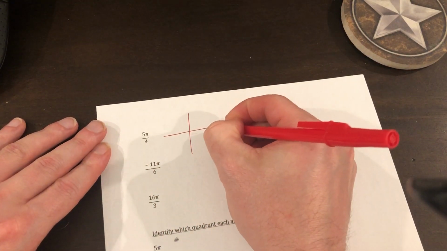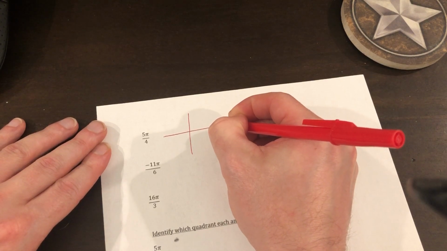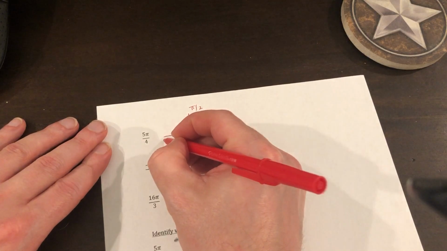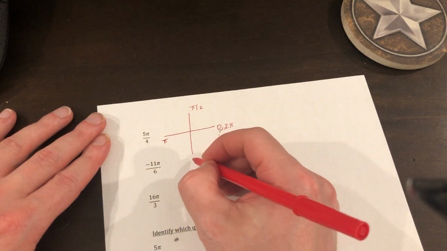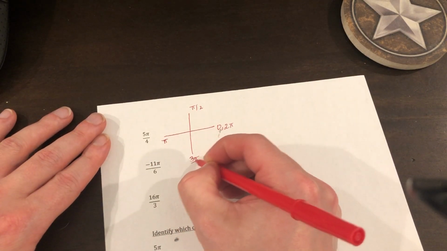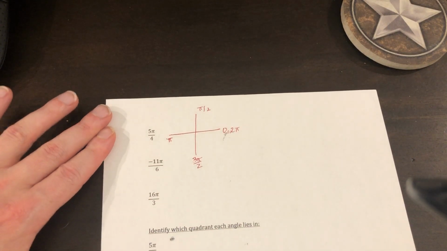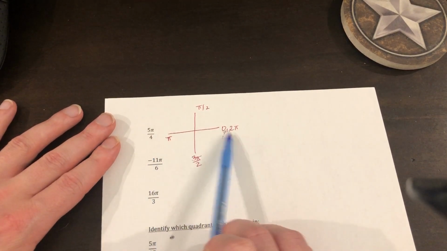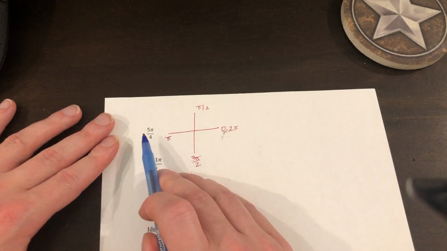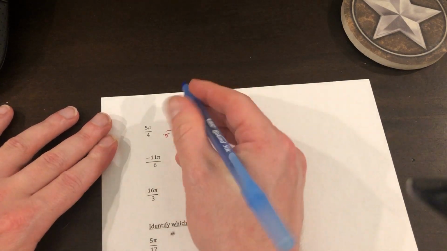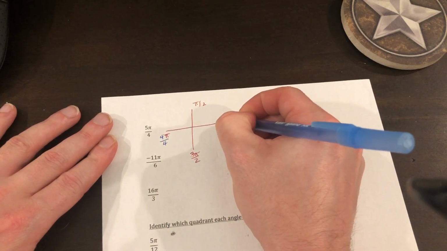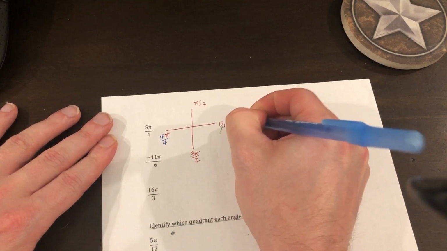Okay, so this is 0, and this is 2 pi. This is pi over 2. This is pi. And this is going to be 3 pi over 2. Now, when we're dealing with radians, especially the fractions, we're pretty much going to be dealing with these 2 points right here. Now, I'm in fourths, okay? So what I'm going to do is multiply the left-hand point and the right-hand point by 4 over 4.